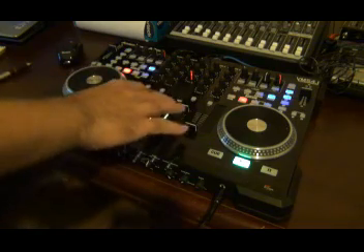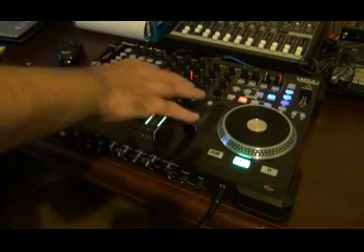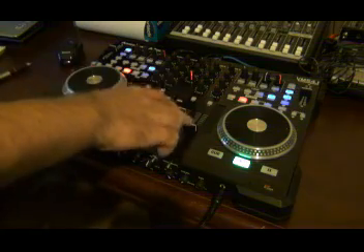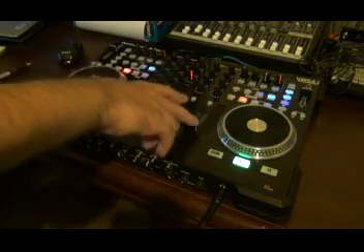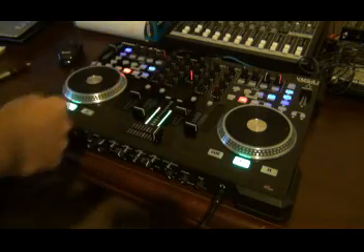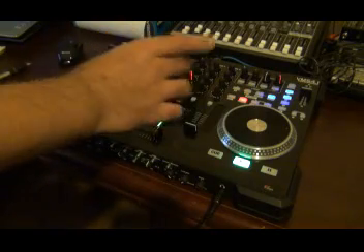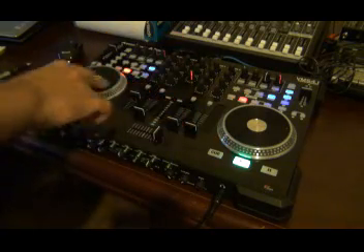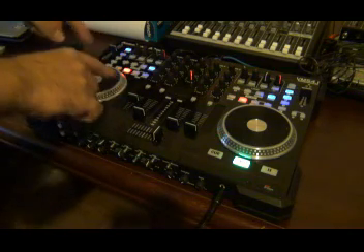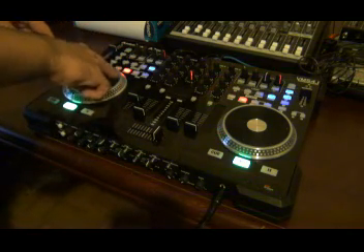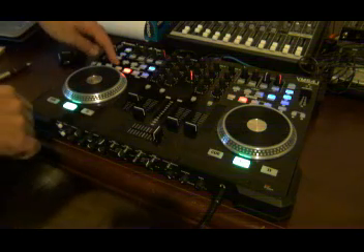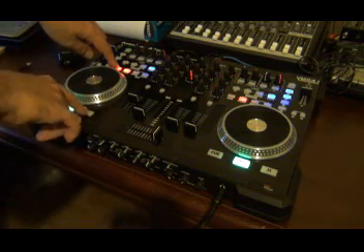Just to see that all the decks are working, I'm just going to load 2 tracks, one on deck 3 and deck 4, so you see that the thing is working. Another trick I forgot to mention is that you can switch between 1 and 3 using shift and pause.